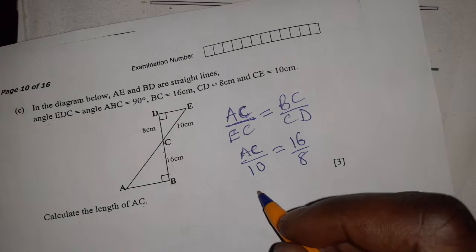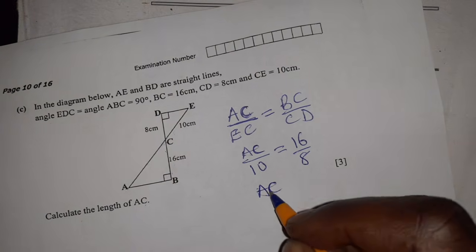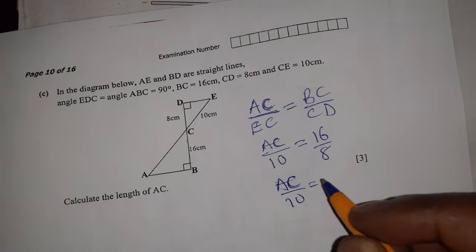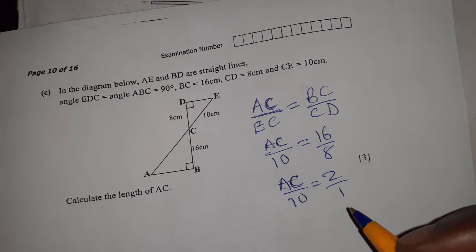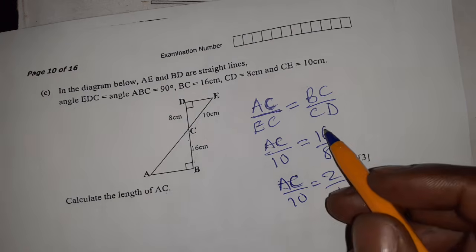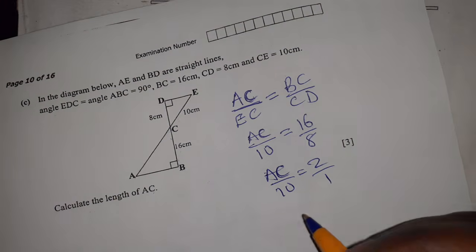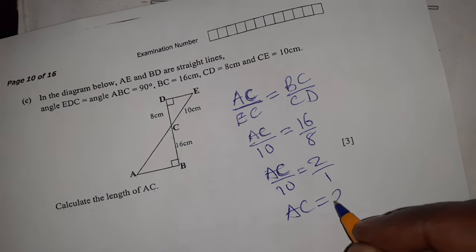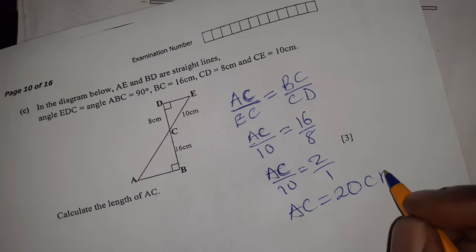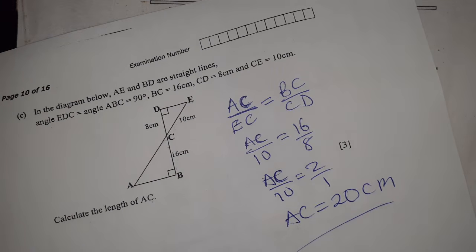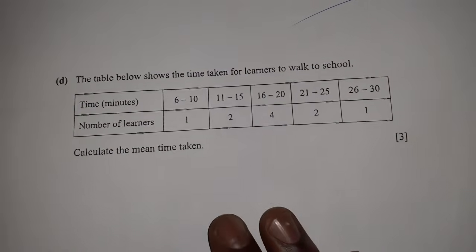If you want, we can go further and say AC over 10 is equal to 2 over 1. You simplify, then cross multiply. AC will give you 20 centimeters.